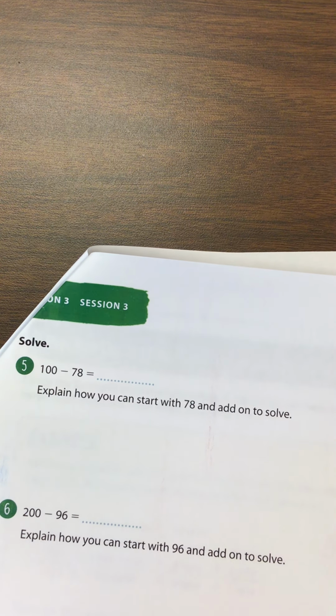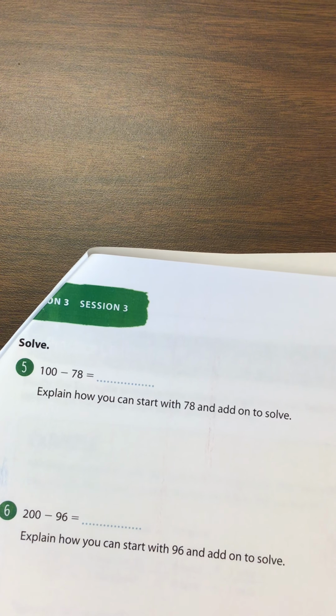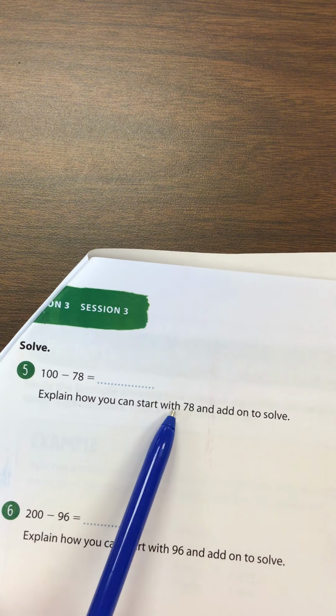Mrs. Ulickney here to help you with page 64, counting on, adding on to subtract. So let's look at number 5. It says 100 minus 78. Explain how you can start with 78 and add on to solve.